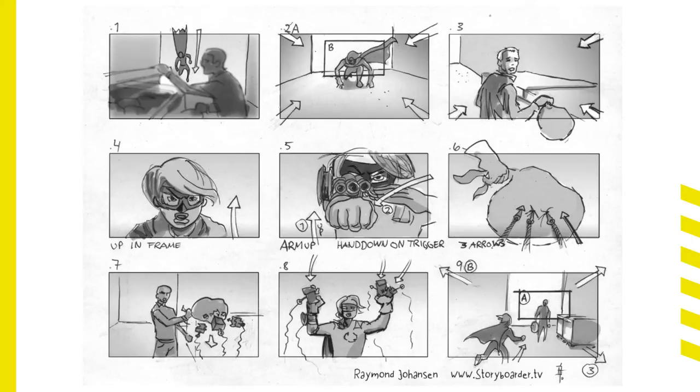And on 3, we see a track in on the father, and the reason we use the track is to make it more intense on him. And then on 4, it's a reaction shot of what he's looking at, and that's the girl up in frame. As you can see, her head is coming up and in frame.